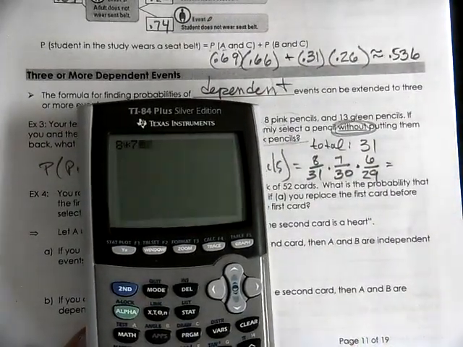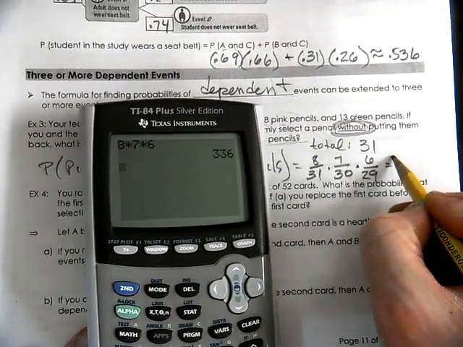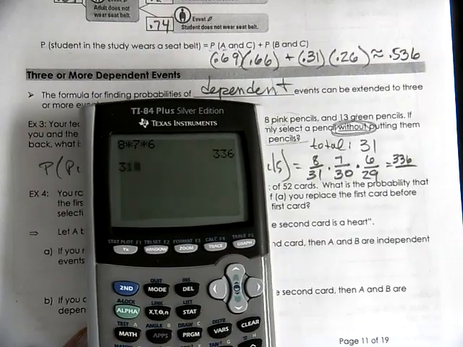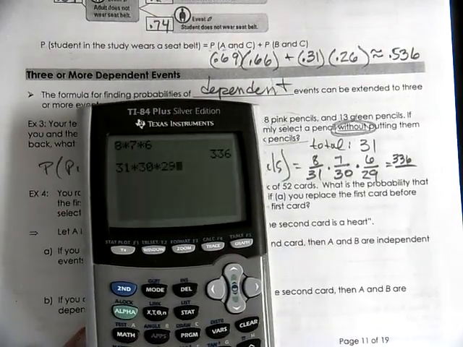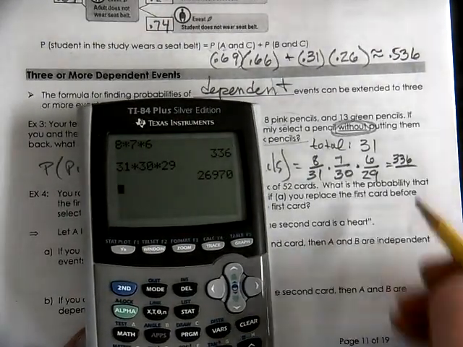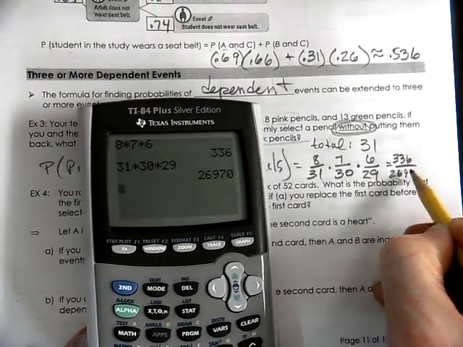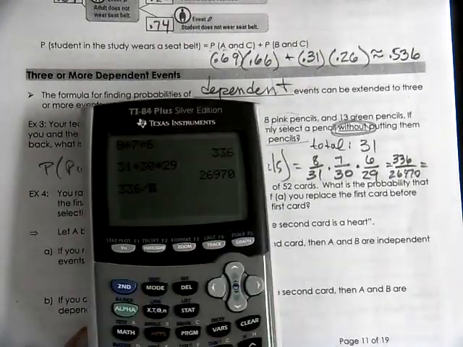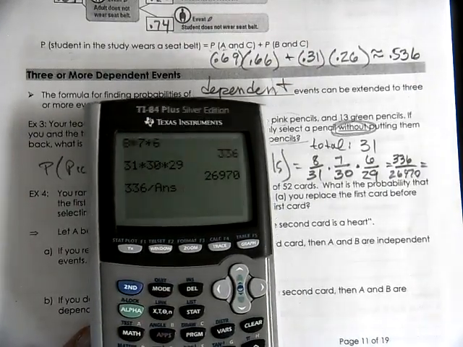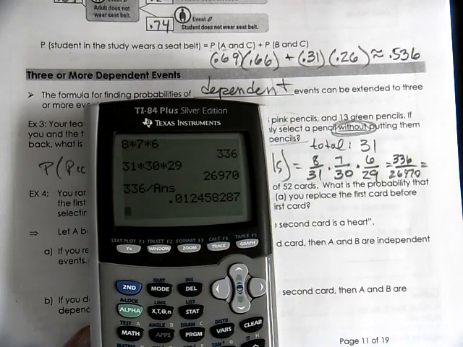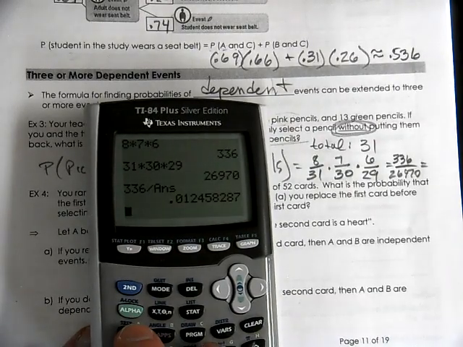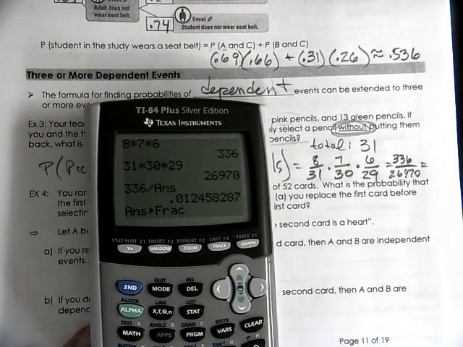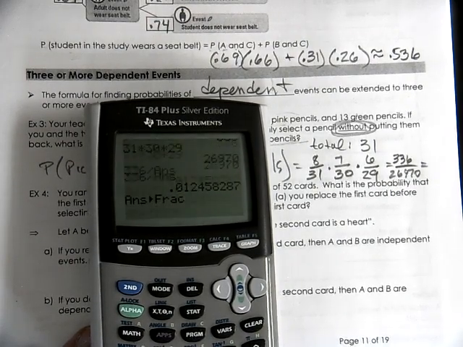So we have 8 times 7 times 6, and 31 times 30 times 29. So we can take our 336 and divide that by the previous number. That can get us a decimal. And if we hit the math key and the fraction, it will reduce that fraction for us.